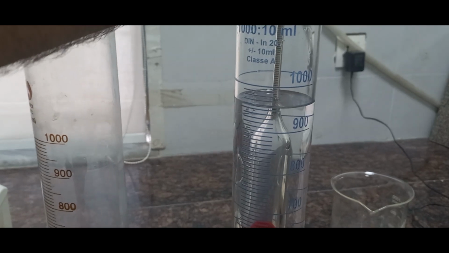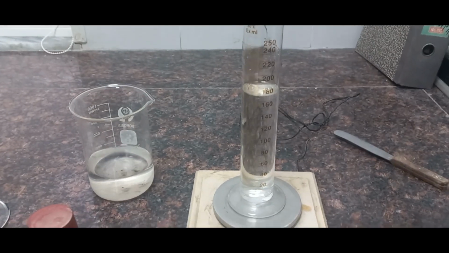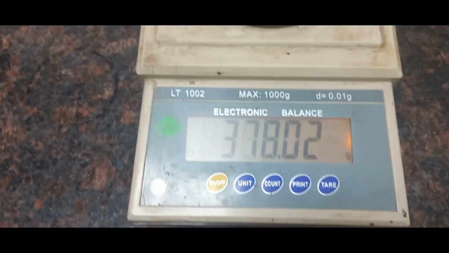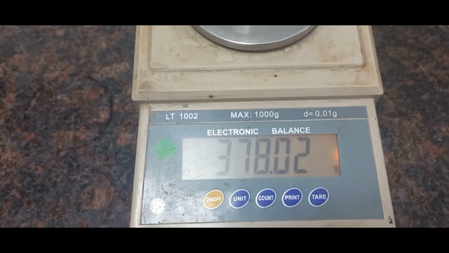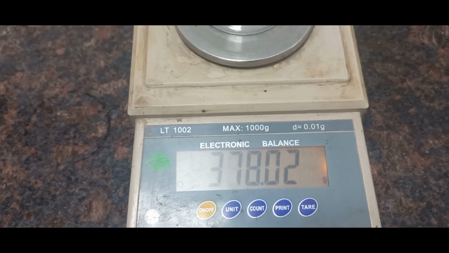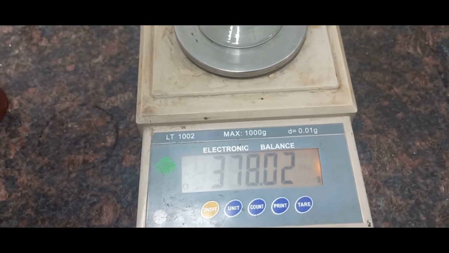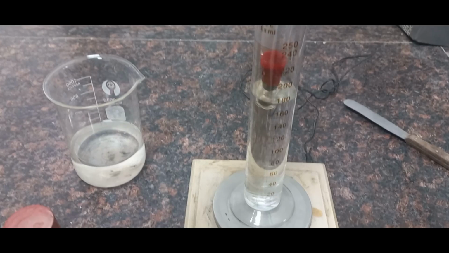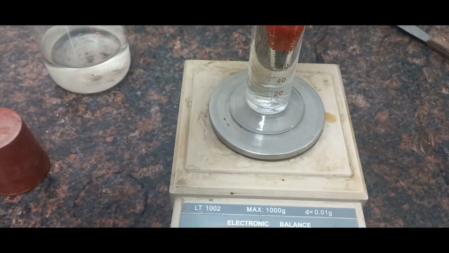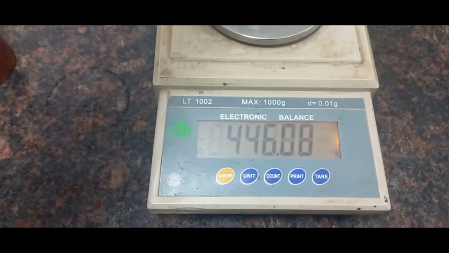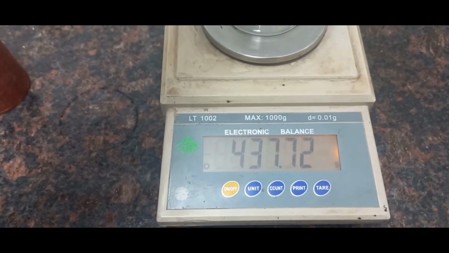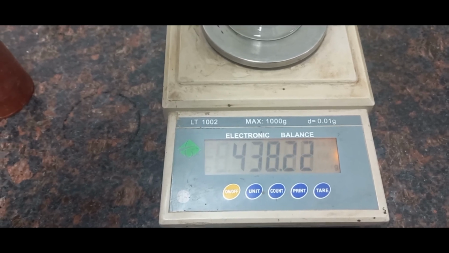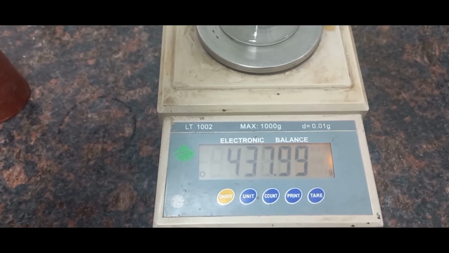Now we will go for the indirect method. For the indirect method, we will place the measuring cylinder on a weight balance, and note the weight of the measuring cylinder filled with water before insertion of the hydrometer bulb. After that, we will insert the hydrometer up to the stem of the hydrometer bulb and note down the weight again. This is our indirect method for the hydrometer bulb.